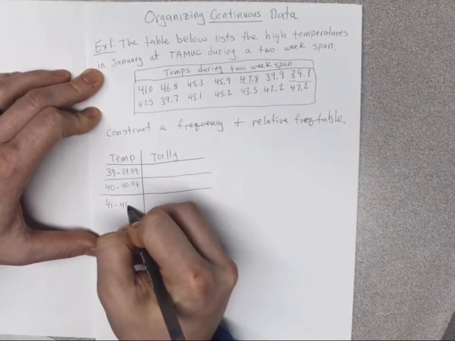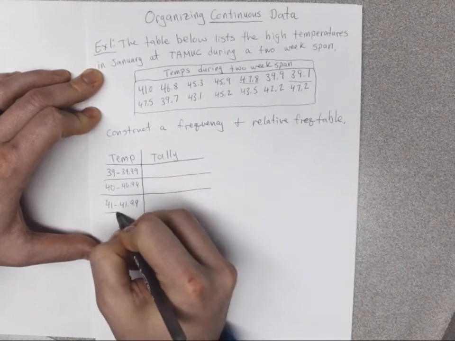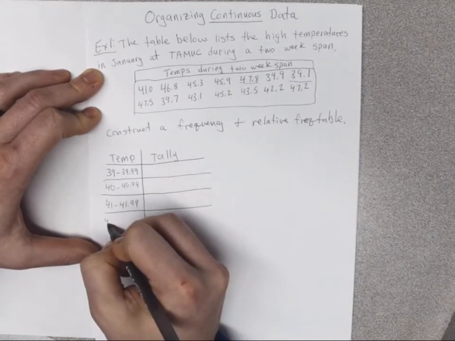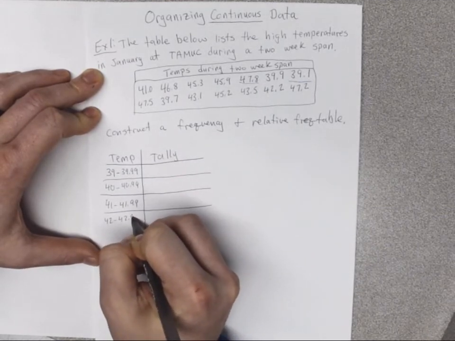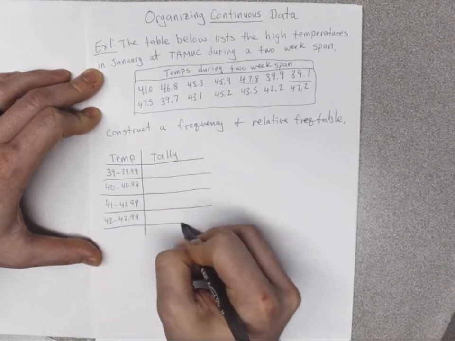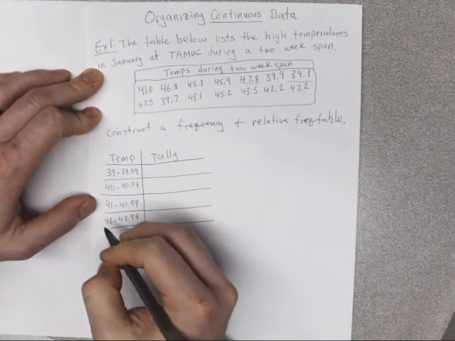So I'm just going to keep doing the same thing over and over. And it is a bit of writing, but it's not that bad.